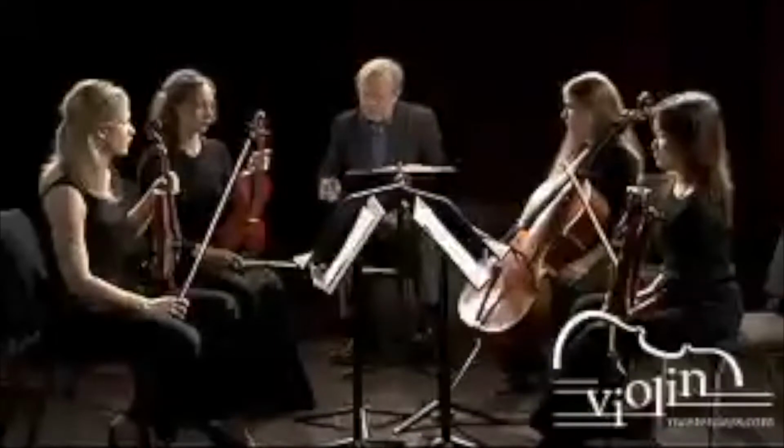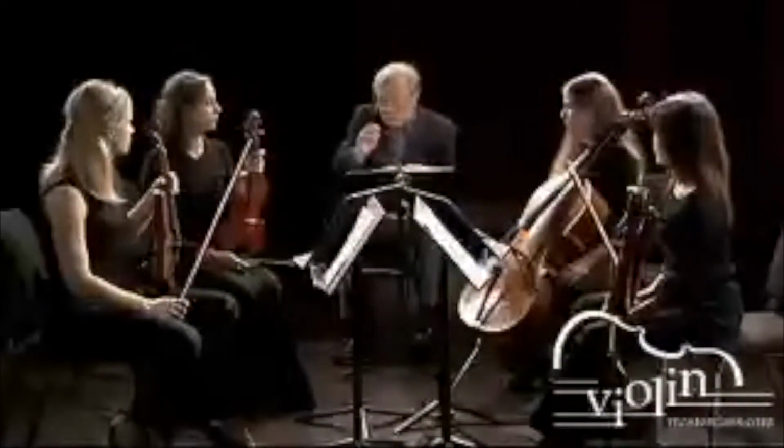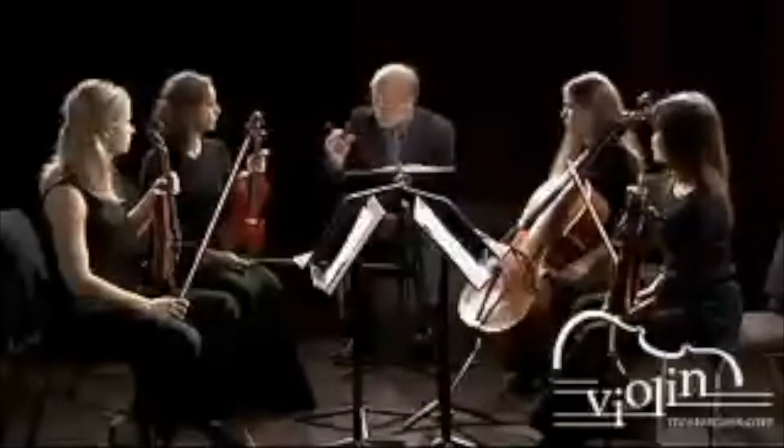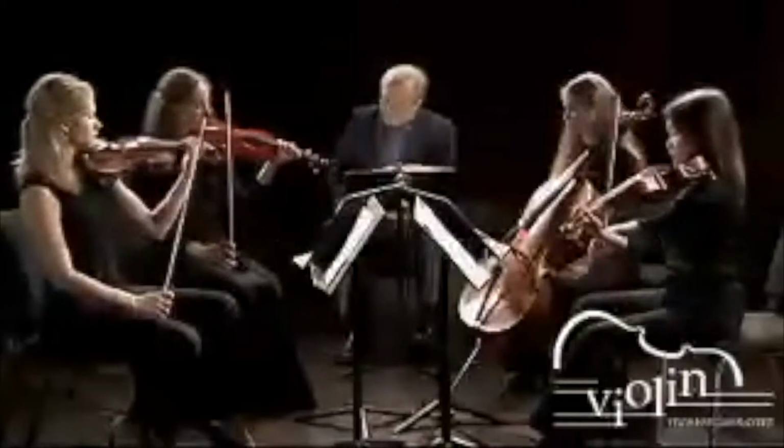The following bar, this second violin also has a C sharp, but it has to match the chord between the first violin and the viola, so we're back to just intonation and the C sharp is a little bit lower. Can I have bar 6?